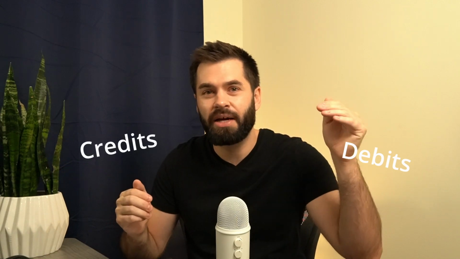Okay, so what exactly are T accounts? They're a visual representation of the accounts, and they get their name from that distinct T shape. Generally speaking, you have your debits on the left side and your credits on the right side. You're going to have a beginning balance at the top, ending balance at the bottom.